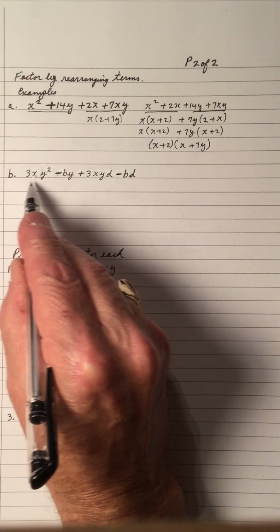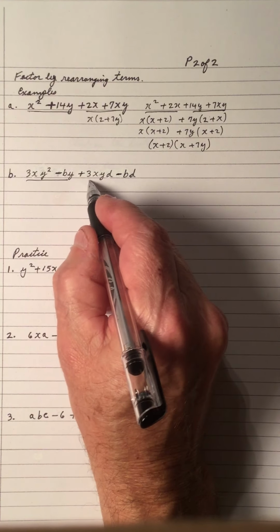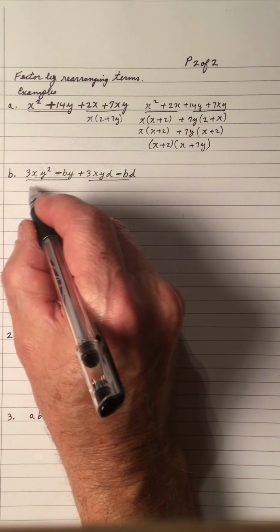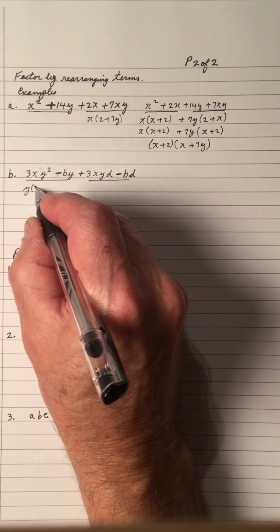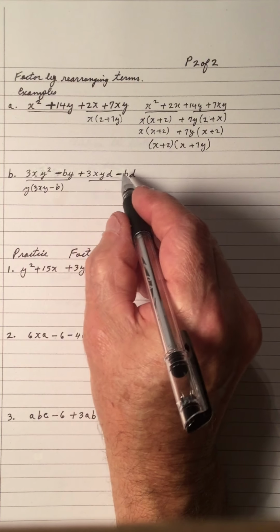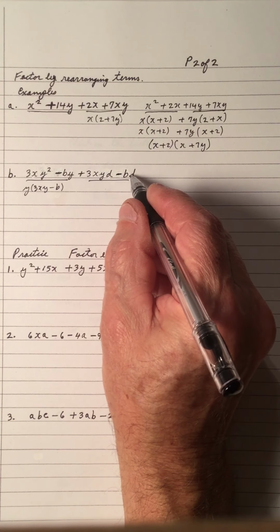B, we have 4 terms, so let's look at it again. Let's try these two, and y is common in these two, so that gives me 3xy minus b. And here, let's see what's common here.